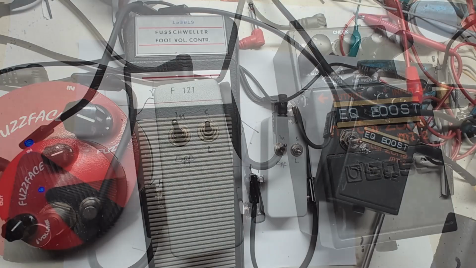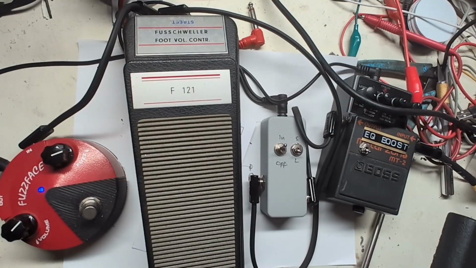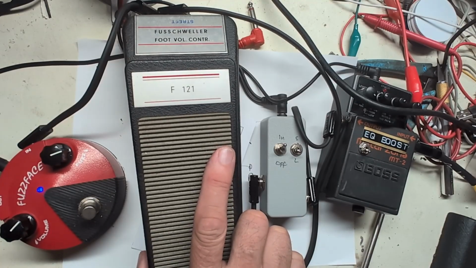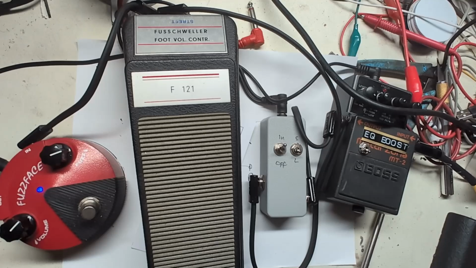I've got my vintage expression pedal now in the circuit, so this is acting like a guitar volume, and the volume is down now. Just add a bit more volume. So it's not fully attenuated.